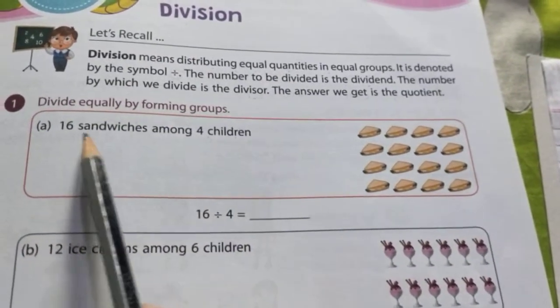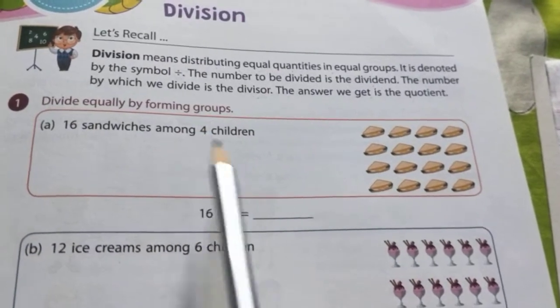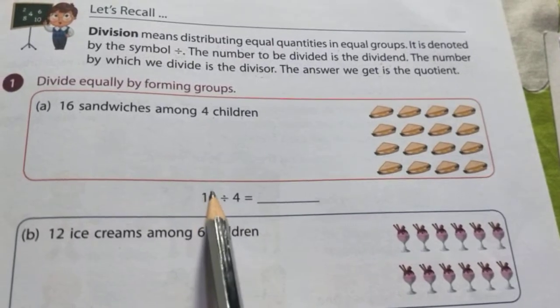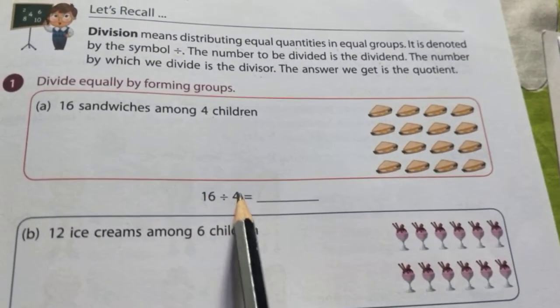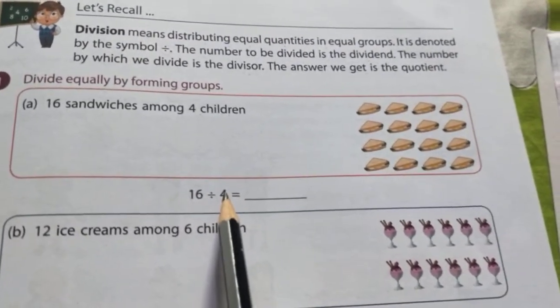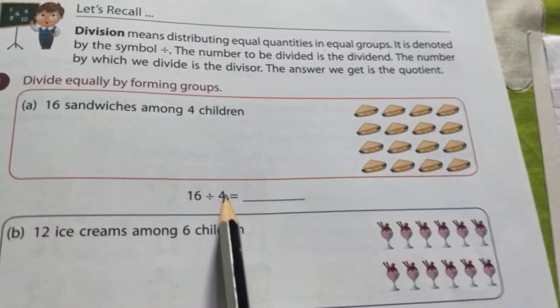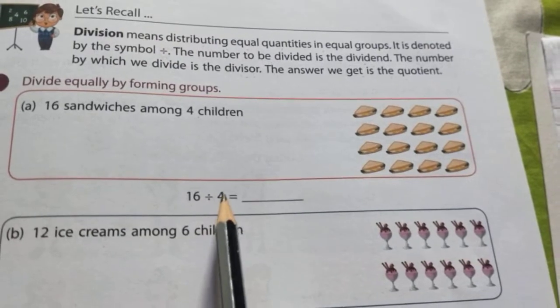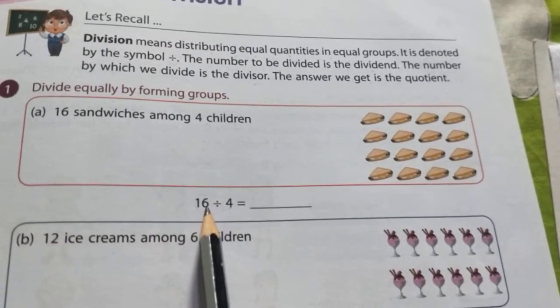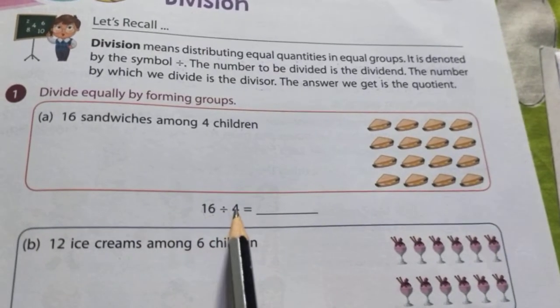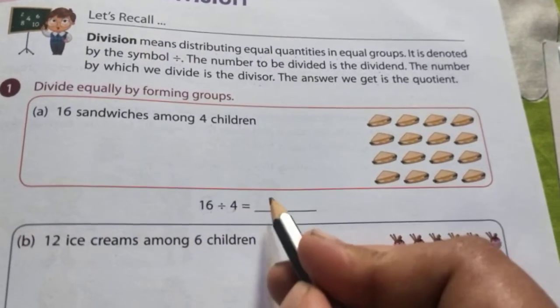You are dividing 16 sandwiches among 4 children, so you divide 16 by 4. With what number will you multiply 4 to get 16? It is 4 fours are 16. So 16 can be divided by 4 with 4.